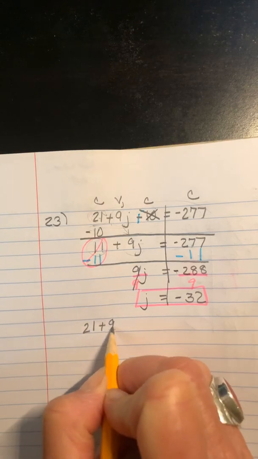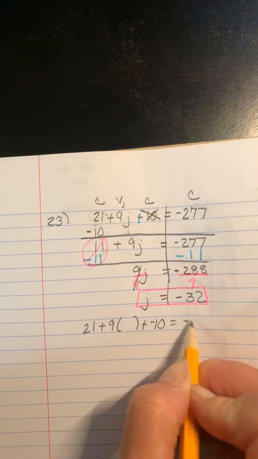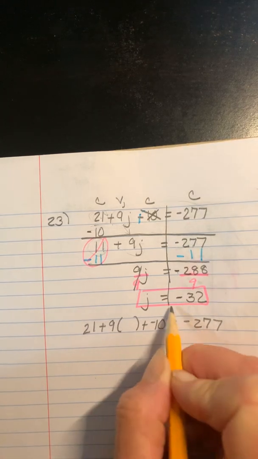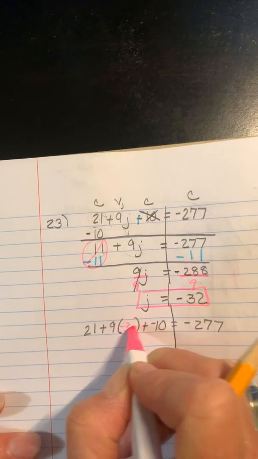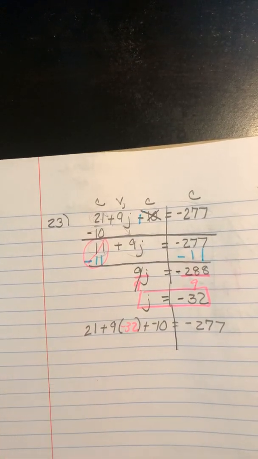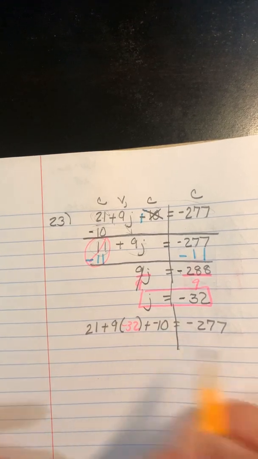21 plus 9 times j plus negative 10. You want that side to equal negative 277. I'm going to plug in negative 32 right here. So then I'm going to start my process of doing 9 times negative 32.